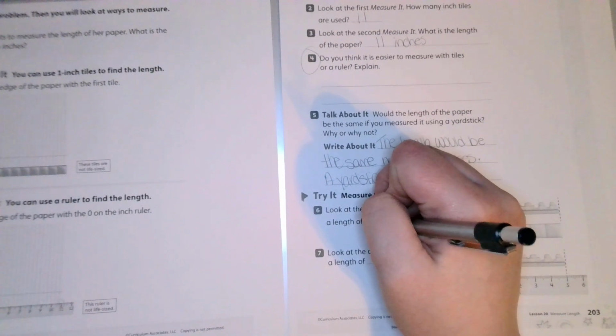All right, so let's try this out. Look at the centimeter tiles. So we're looking at centimeter tiles this time. The key has the length of how many centimeters? Well, let's count. 1, 2, 3, 4, 5. That's from one end to another end. So it has 5 centimeters.